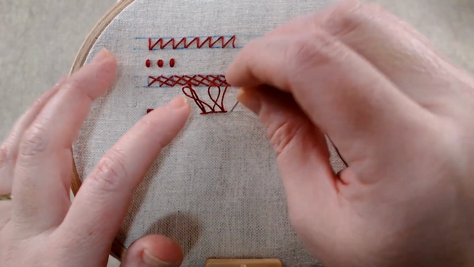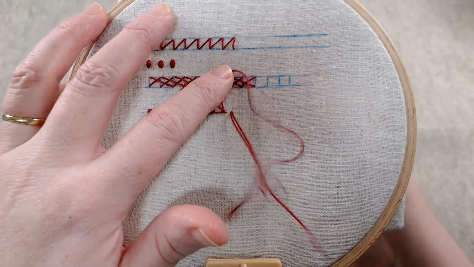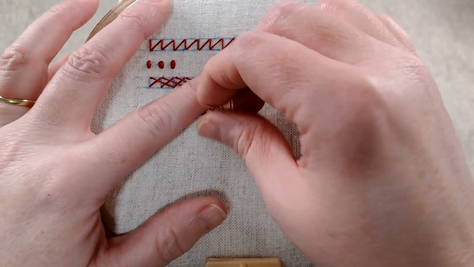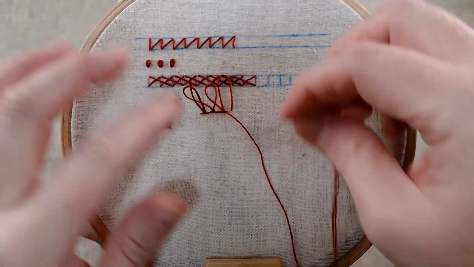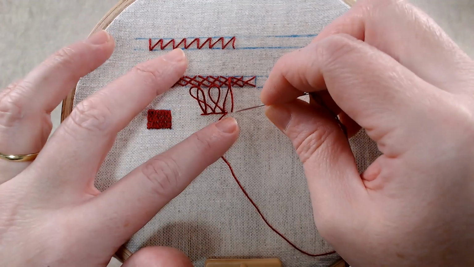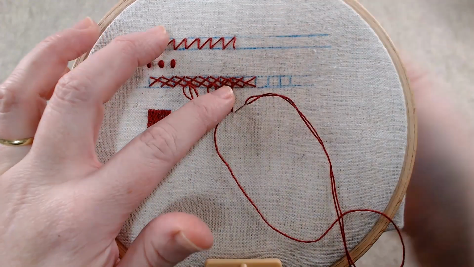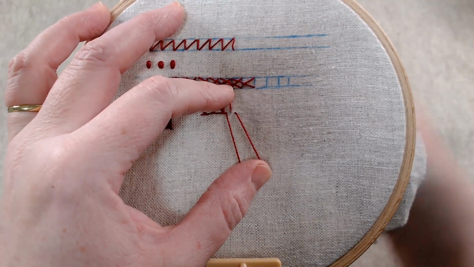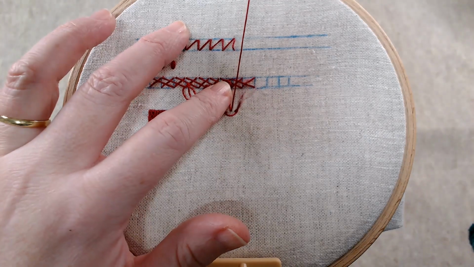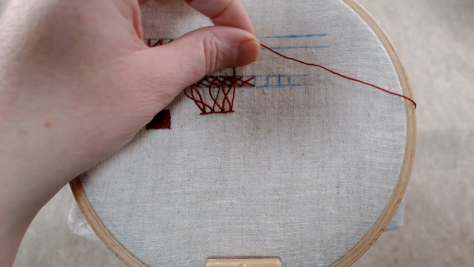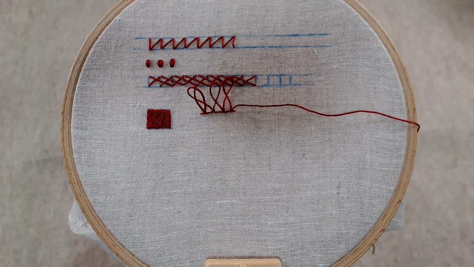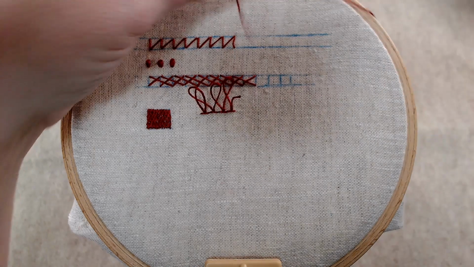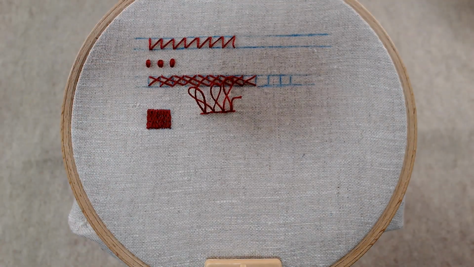So I'm going to hop across, leave a loop, over to the left and pull through, holding onto my loop, hop across to the right of that starting point, and before I pull through, I'm going to come back up at the starting point and pull all the way through. So now I'm at the end of that row. I can take my scissors and snip off that knot.